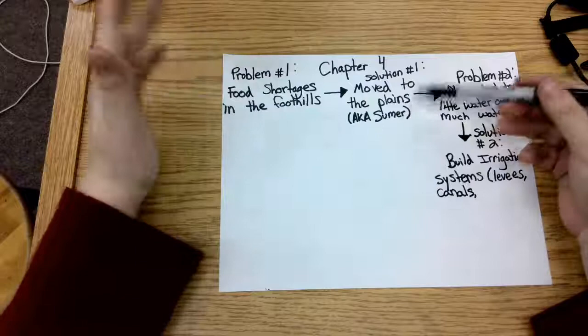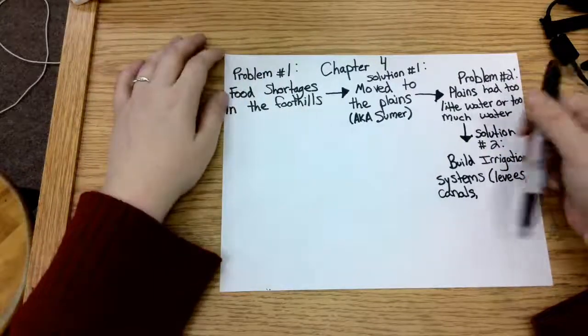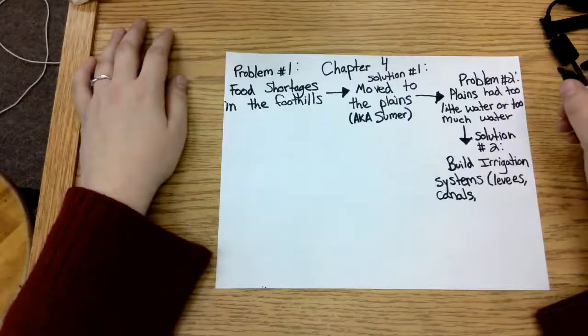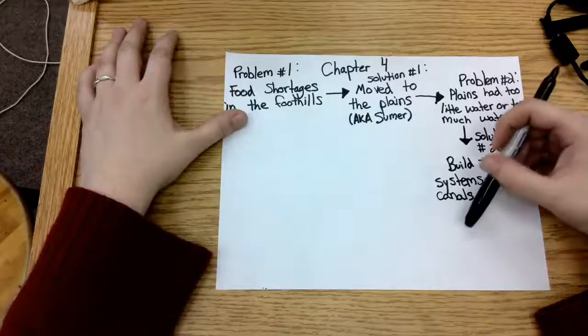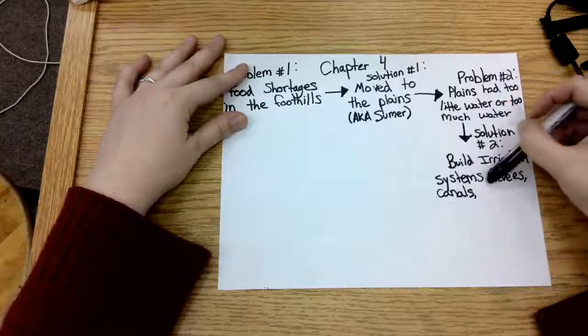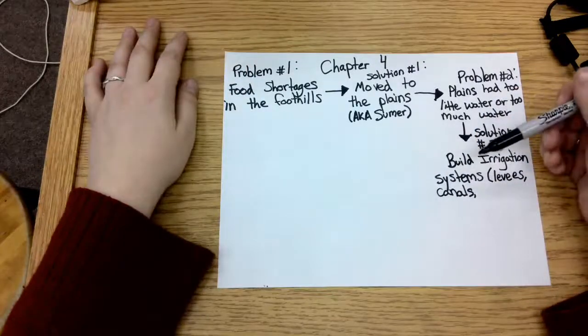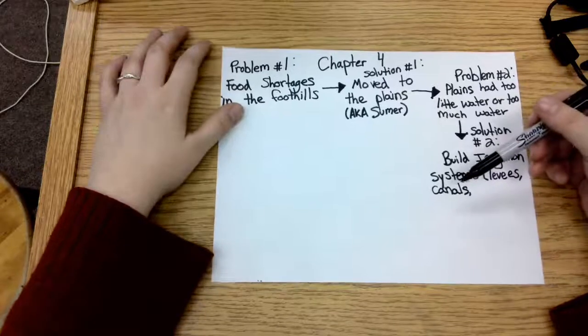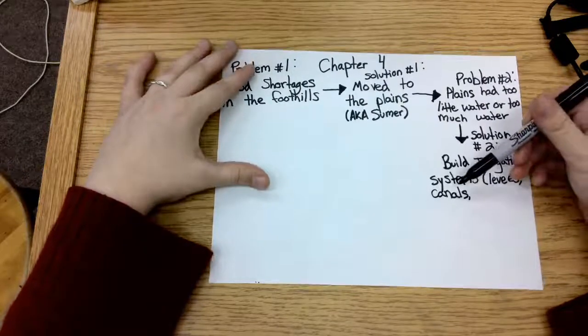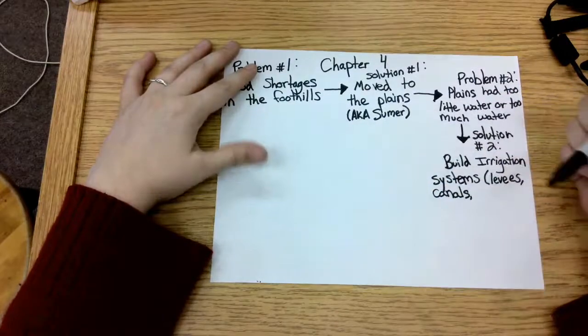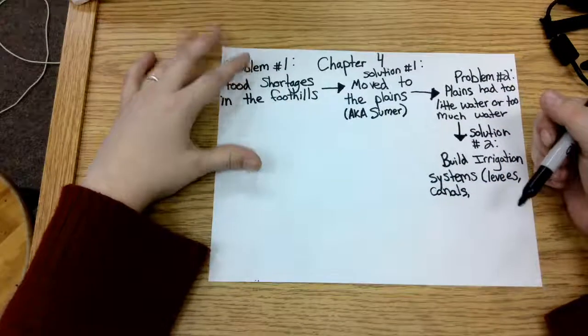They dig it out, they fill it with water, and suddenly you have almost like little streams that bring the water to your village. If you have a river that's very far away, you could build a canal to bring that water to your village, to your city-state.